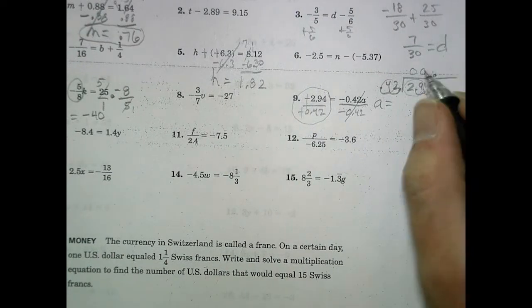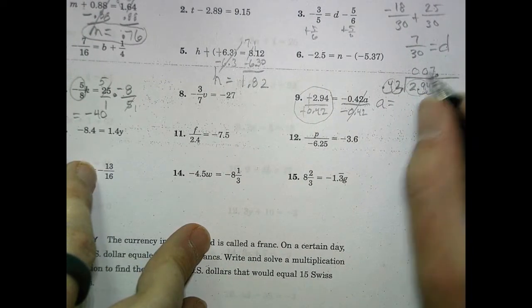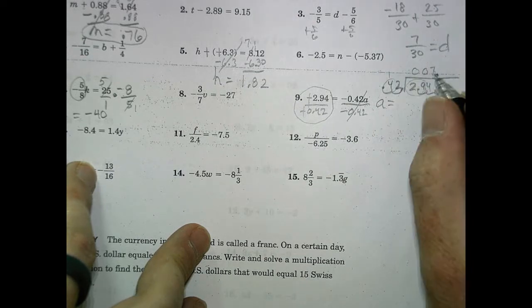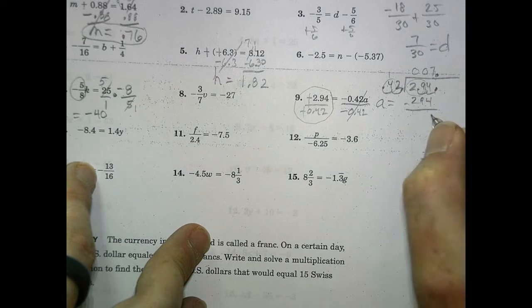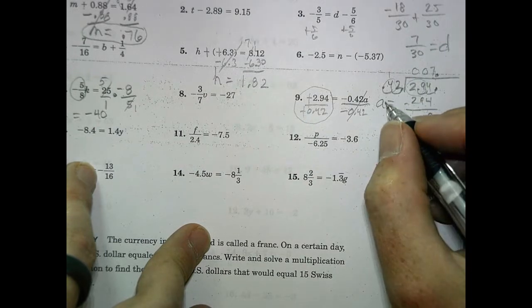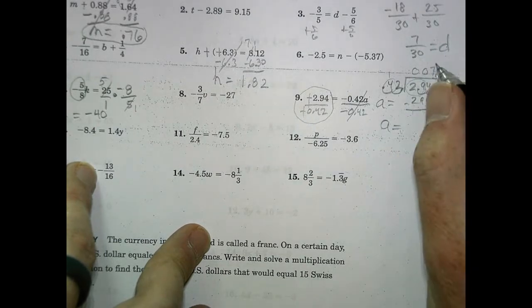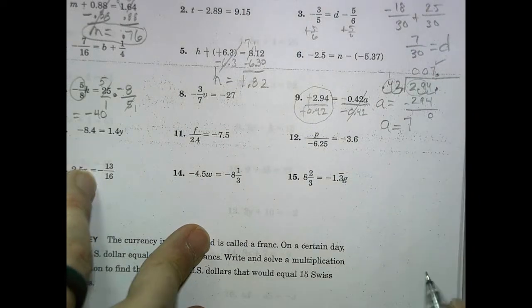So I'm going to try a 7 to start with. 7 times 2 is 14, carry the 1. 7 times 4 is 28 plus 1 is 29. That worked out splendidly. So we're going to say that A equals 7 right there.